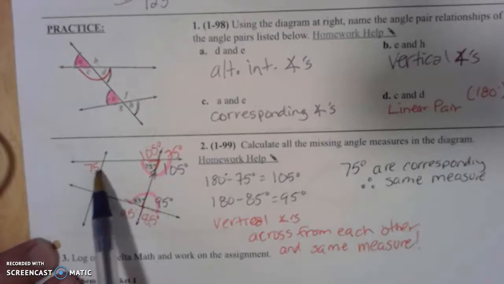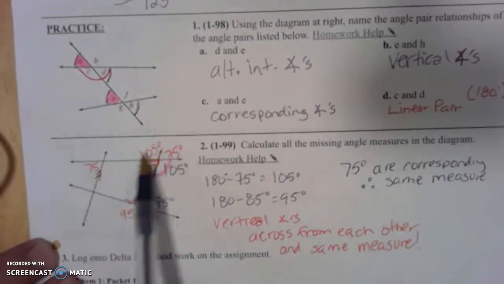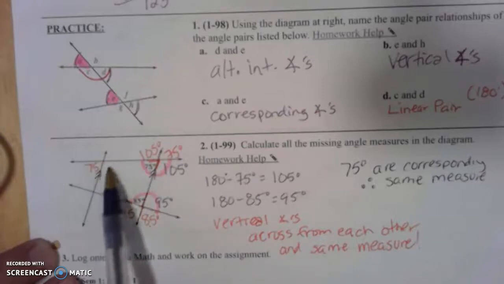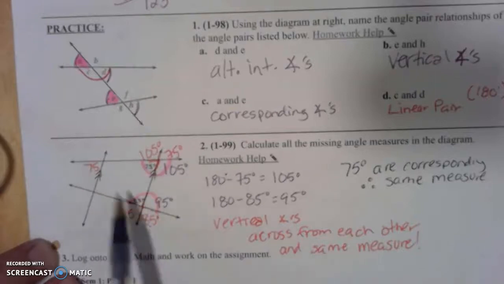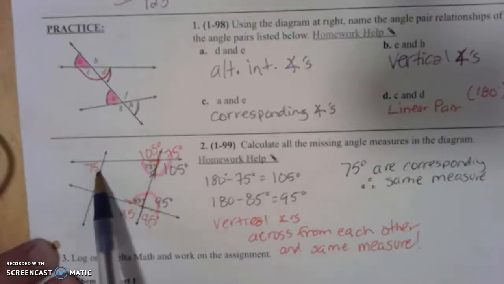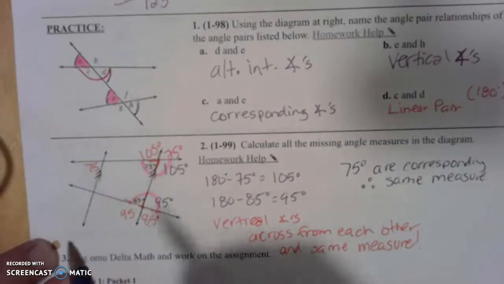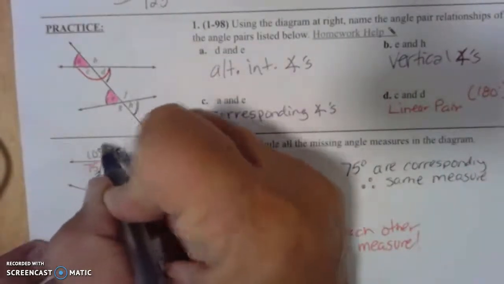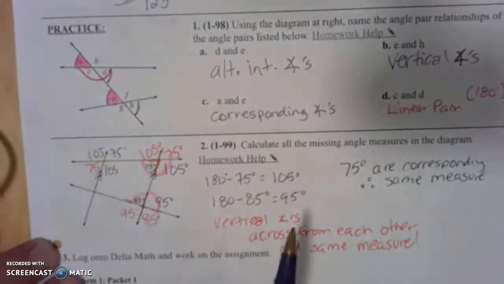So then that means all of this is just going to be a mirror image of what's over here, because this transversal is crossing two parallel lines. So this 75 is sitting in the same position. So that's going to make this 105, this 75, and this 105. They're all sitting in the same position.